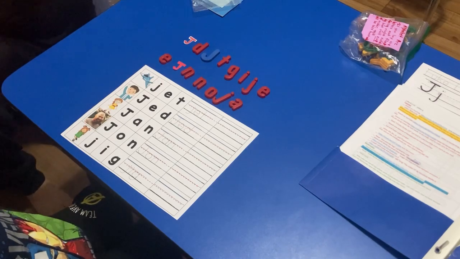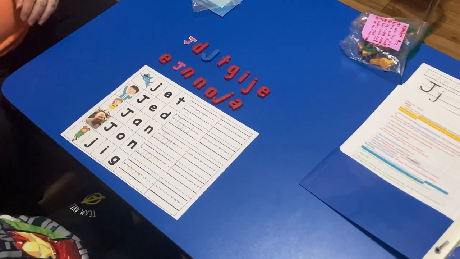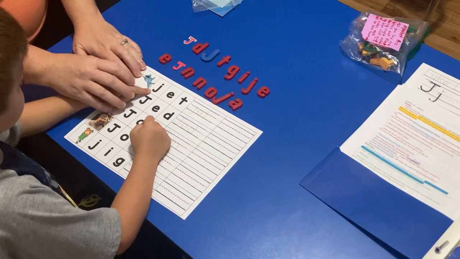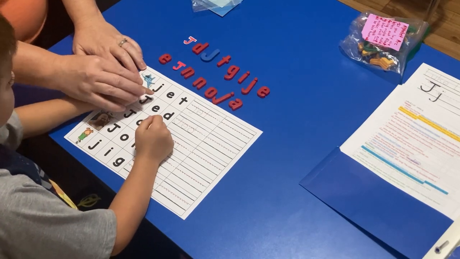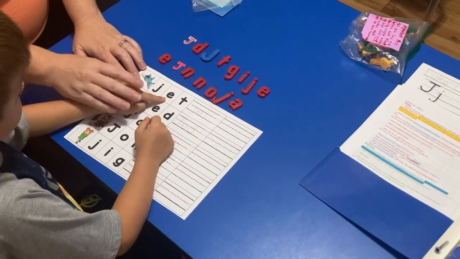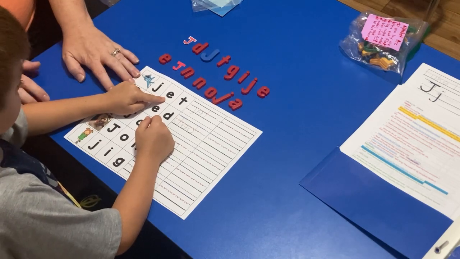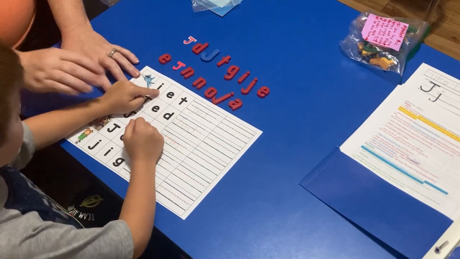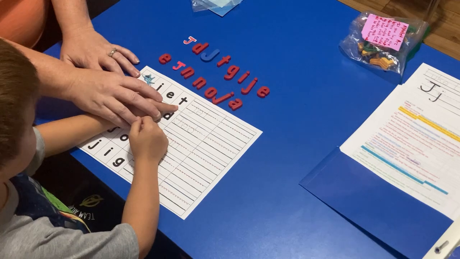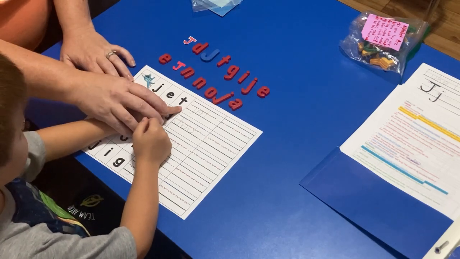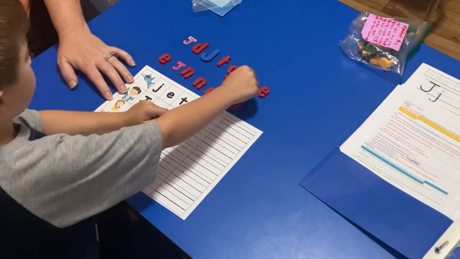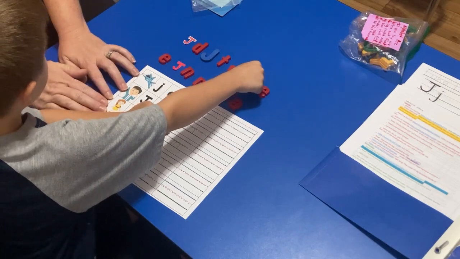Touch each letter and sound out the word. Now it's J. J. That's an E. What sound does E make? E. J. E. T. Jet. Jet. So now we're going to build the word jet. Say the sounds as you pick up the letters.